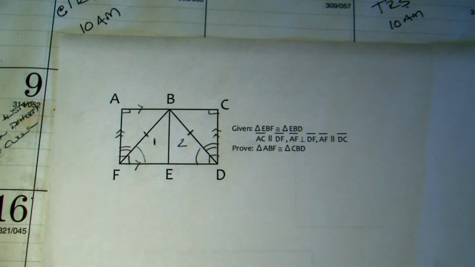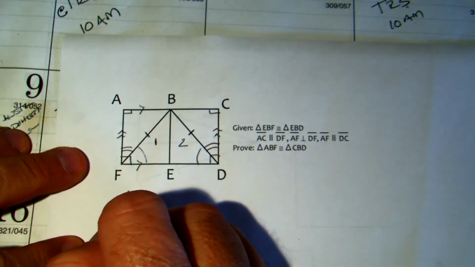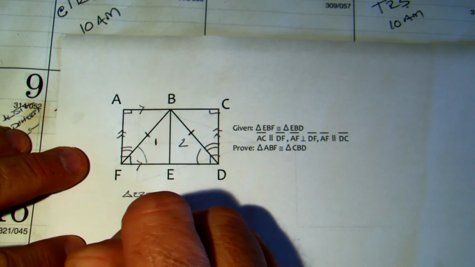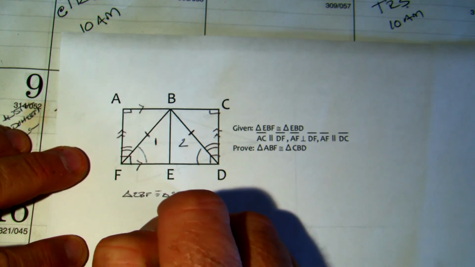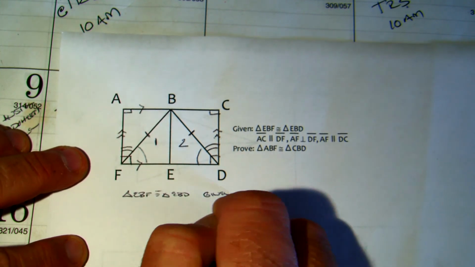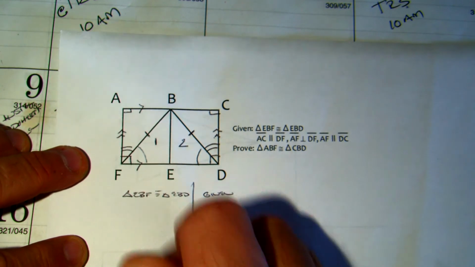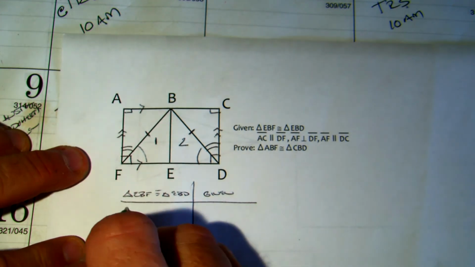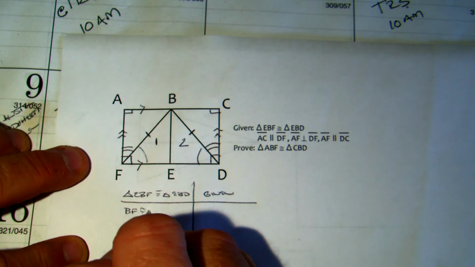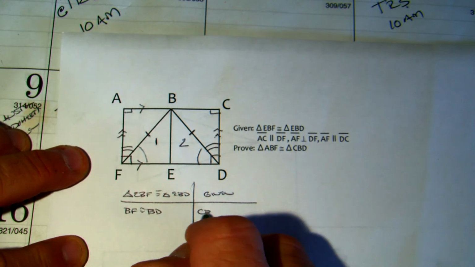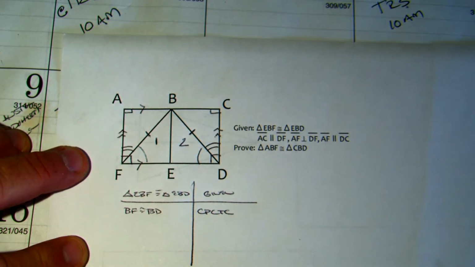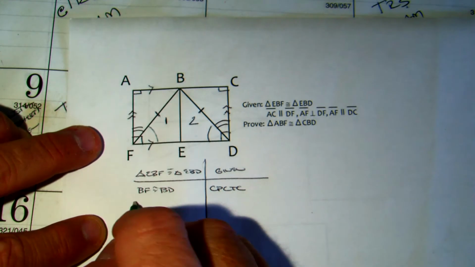So now let's organize. Triangle EBF congruent to triangle EBD, given. And from that we use BF is congruent to BD by CPCTC. And then you may want to just throw everything together in the next one.